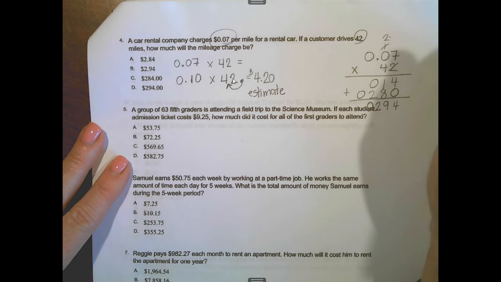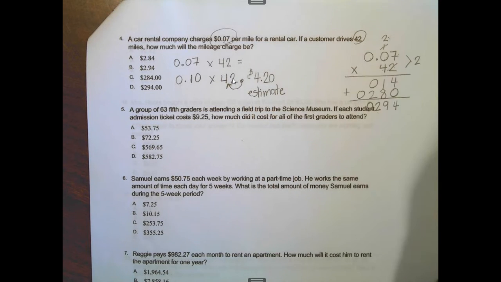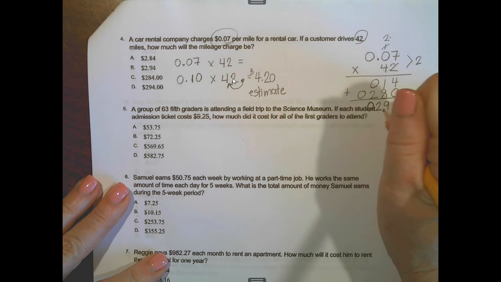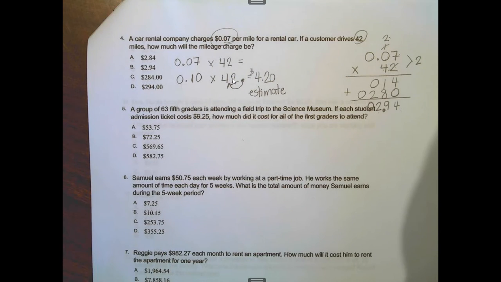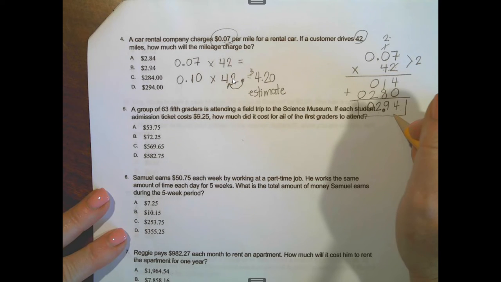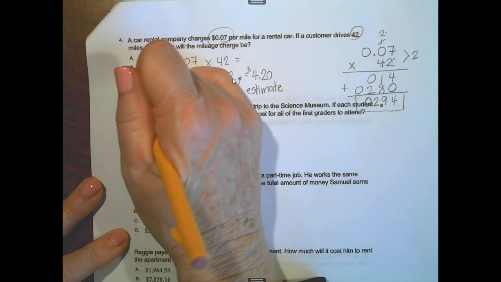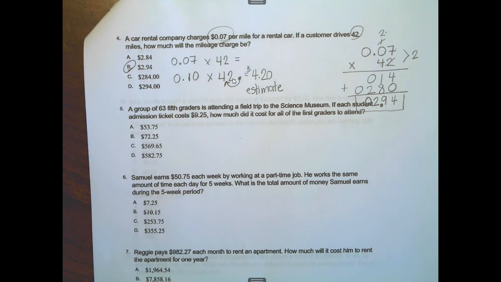0.294. Now, decimal placement. I have 2 decimal digits in my 2 factors. I'm going to put 2 decimal digits in my answer. I get 0.294. Again, it's money, so this is going to be $2.94. I feel happy to see that mileage charge right there with answer B.